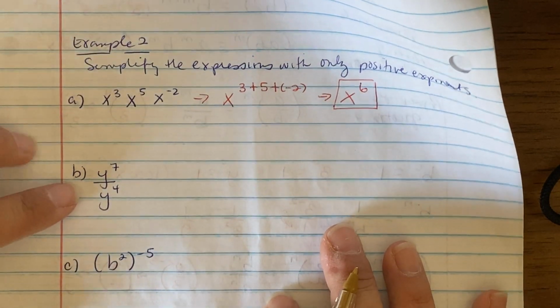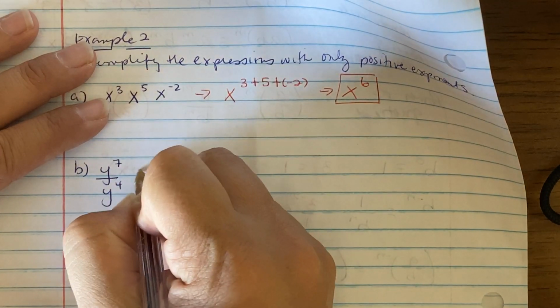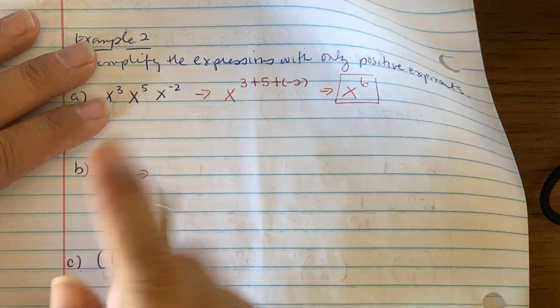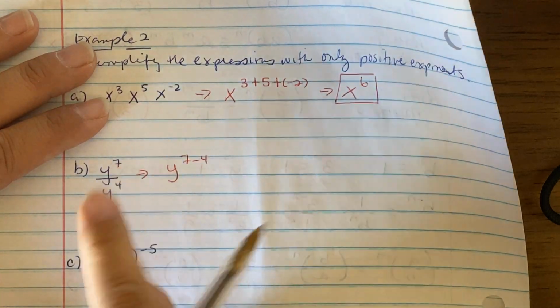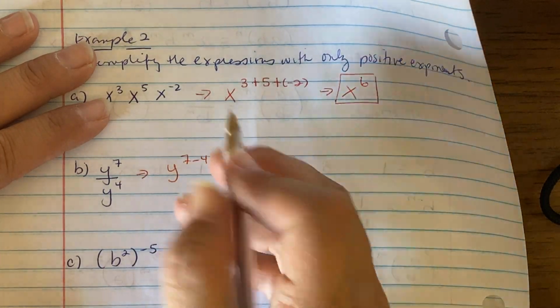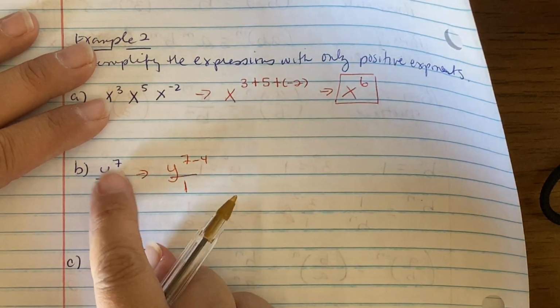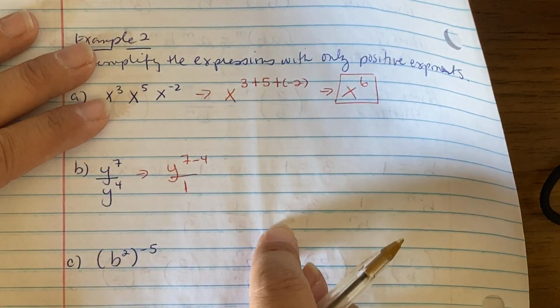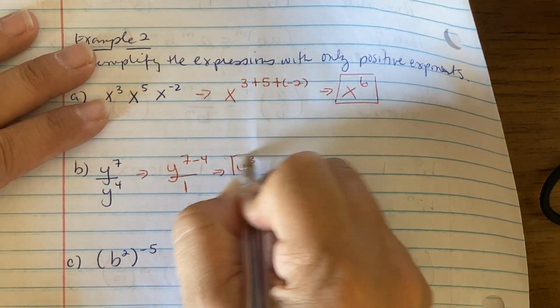On B, it says y to the 7th over y to the 4th. Remember, the quotient rule says you subtract your exponents. So you write y to the 7 minus 4, since 7 is the bigger exponent. I'm going to write it over 1. If the bigger exponent is on top, it's over 1. If the bigger number is on the bottom, then it's 1 over. So this one becomes y cubed.